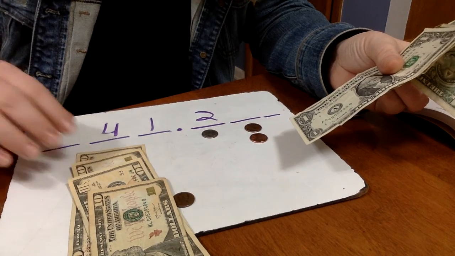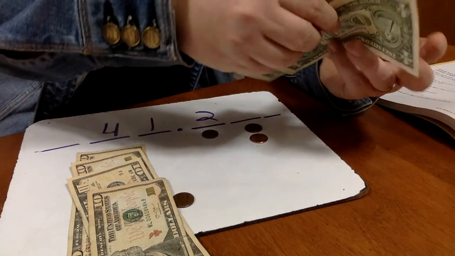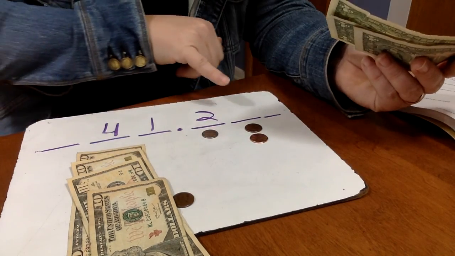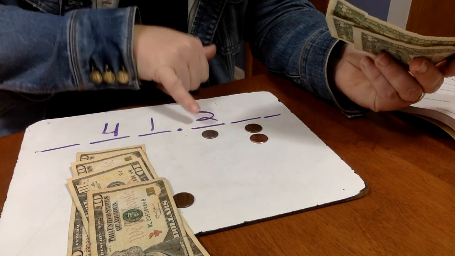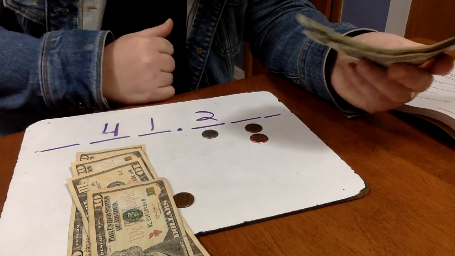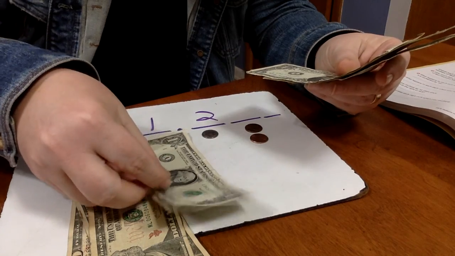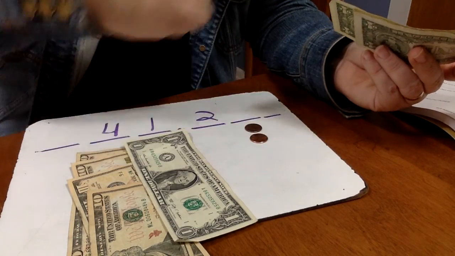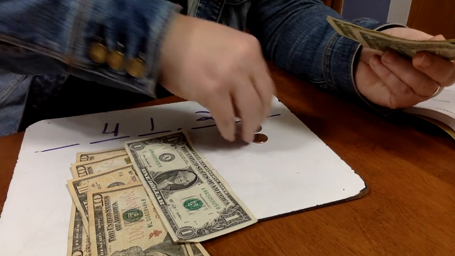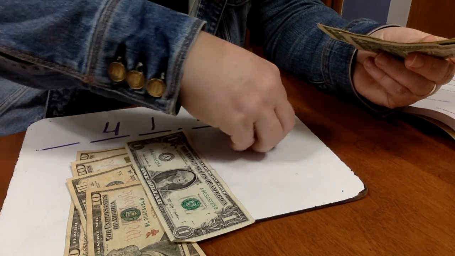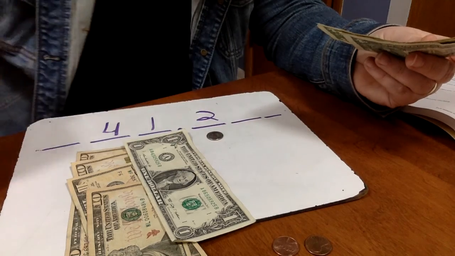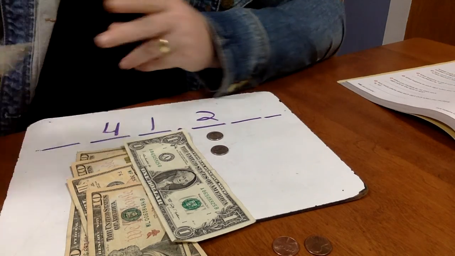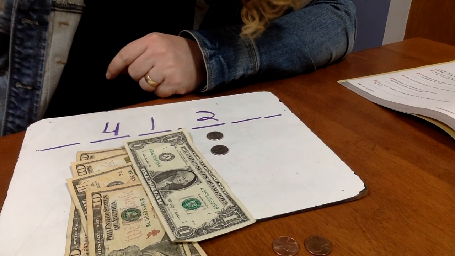There they are. Now, what about this 1? The 1, remember, it started out as 1 penny, then it went to 1 dime, now it's going to $1. And remember, the 2 started out as 2 chocolate chips, then went to 2 pennies. Now it's going to 2 dimes. So the numbers stay the same.